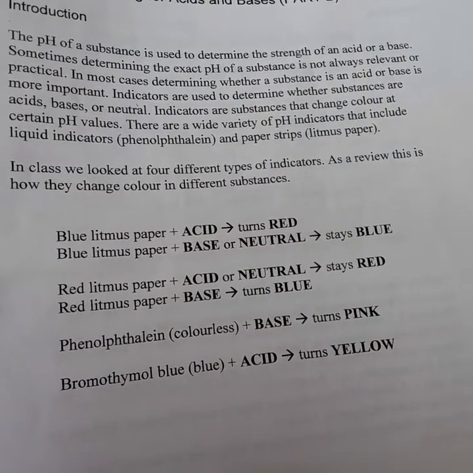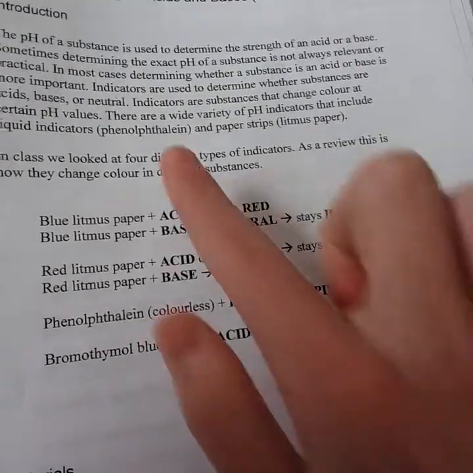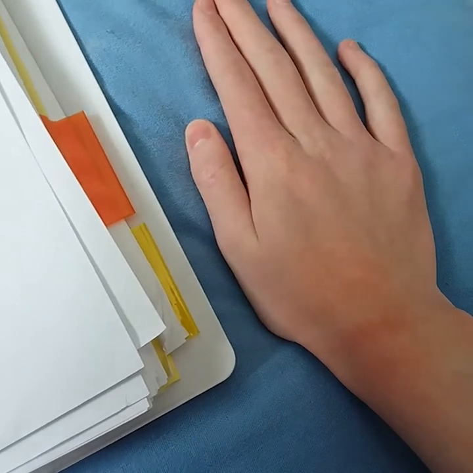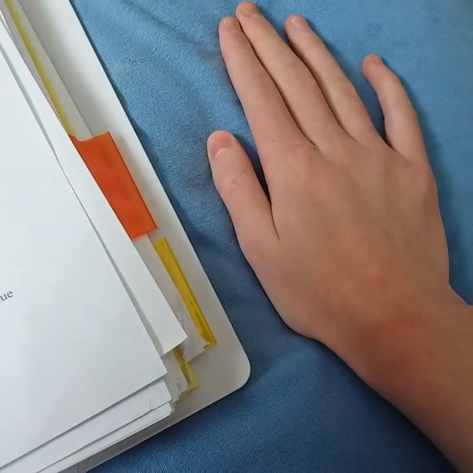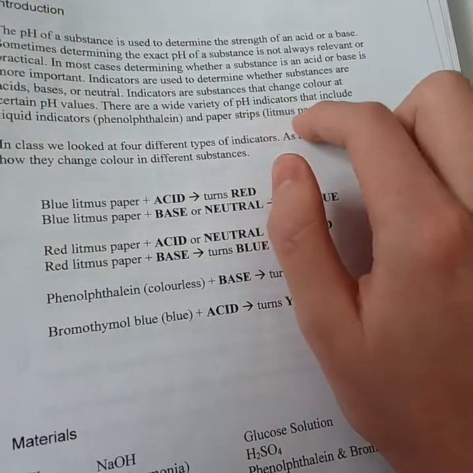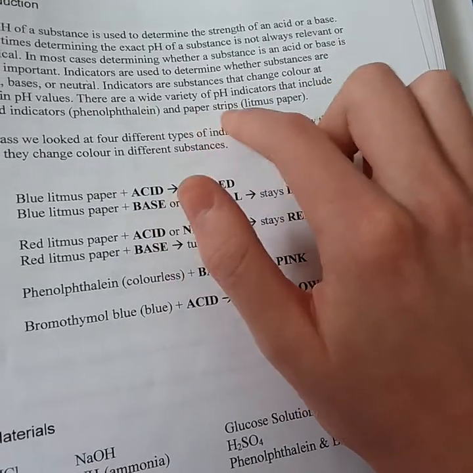There are a wide variety of pH indicators that include liquid indicators, phenolphthalein, which has a long chemical formula. I would write it, but I didn't memorize it. And then paper strips, litmus paper. There's more than just paper in those, by the way.